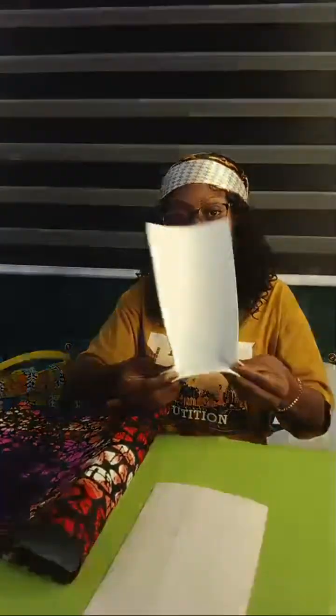All right, that is for the height. Now how do you get the width of the gusset for this bag? Because we want it to stand like this. All right, this is what we want. So to get the width for this bag is this.